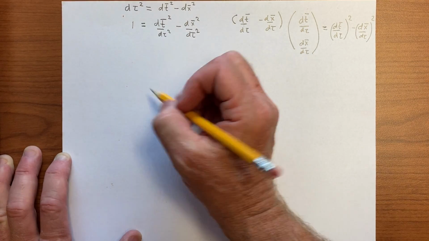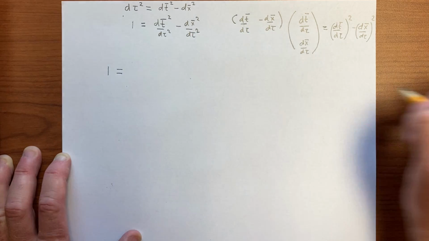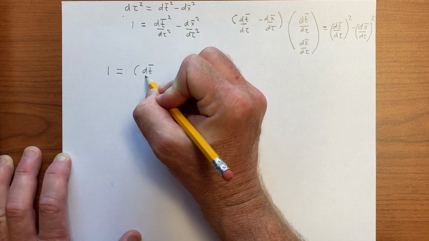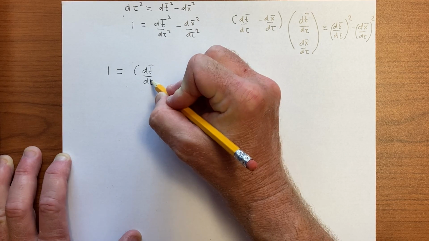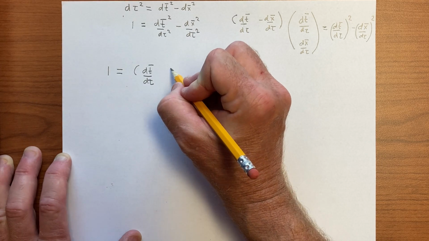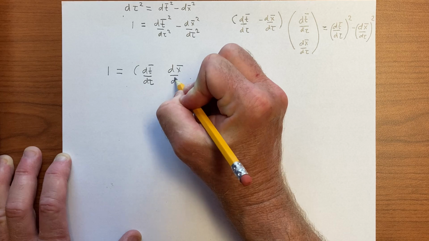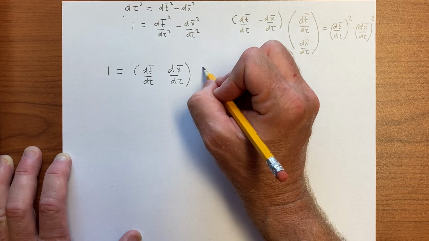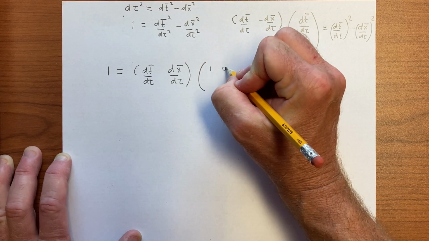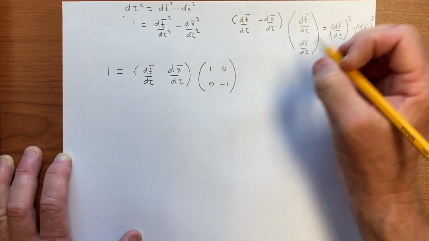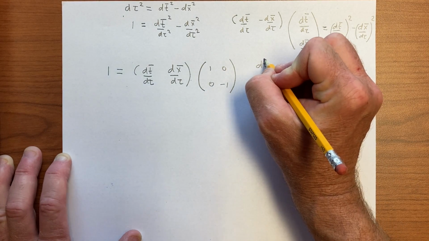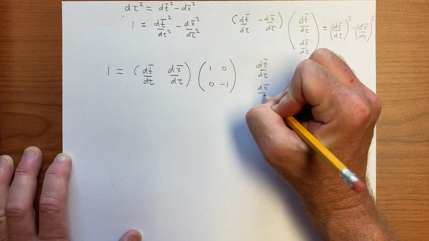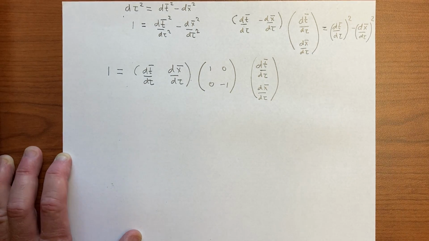But of course, we know that we can write this invariant quantity, this quantity that's equal to 1, as a row vector, dt by d tau, without a minus sign, and have the minus sign come in as a result of the operation between this row vector and a matrix, right, which we called the metric, and then have our column vector, dt bar by d tau, dx bar by d tau, like that.